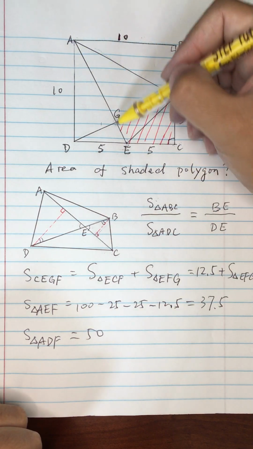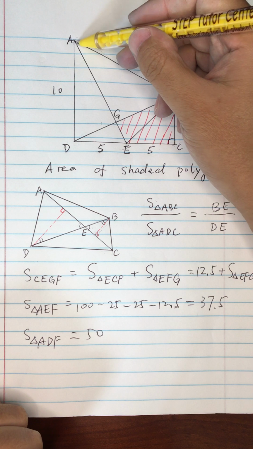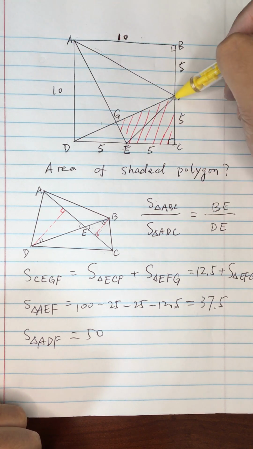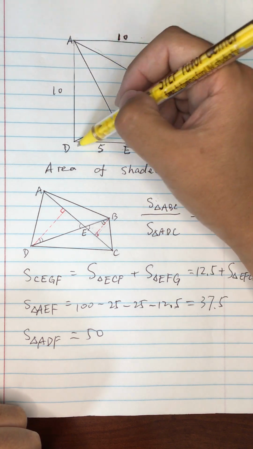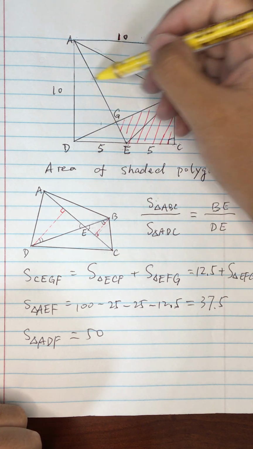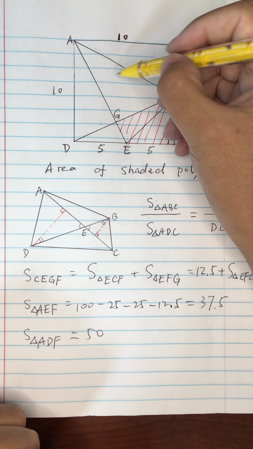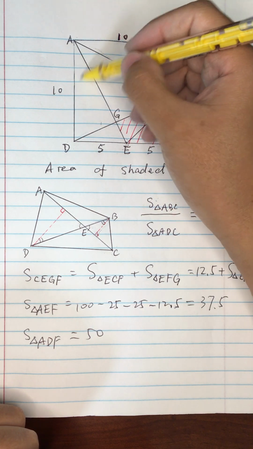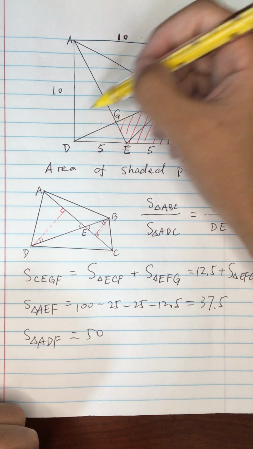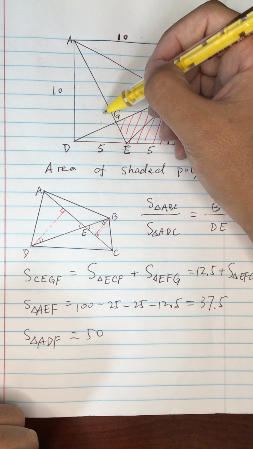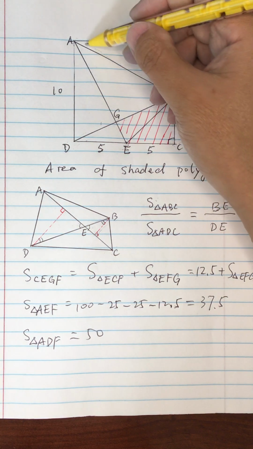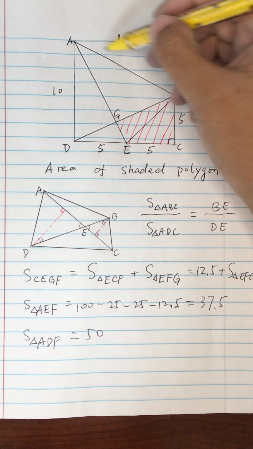And this triangle AGF is inside of this ADF. In fact, ADF is made up of AGF and this triangle ADG. So it's made up of these two triangles. So if we can figure out the ratio of the two areas, then we can actually evaluate the area of AGF.